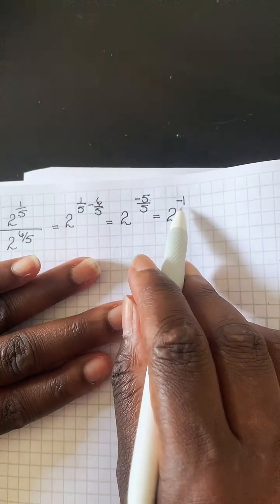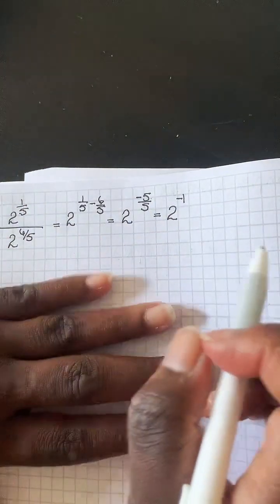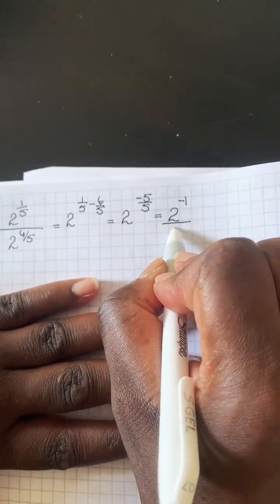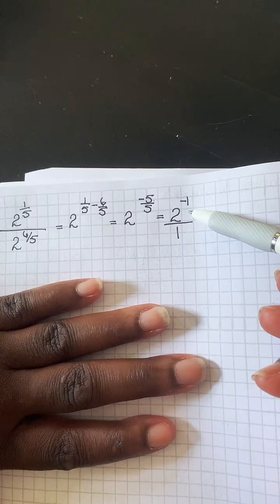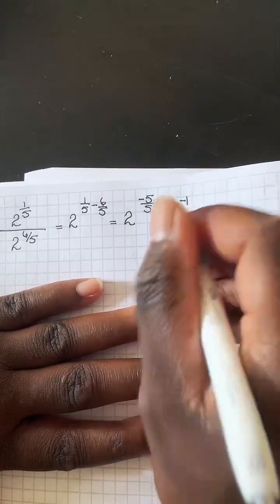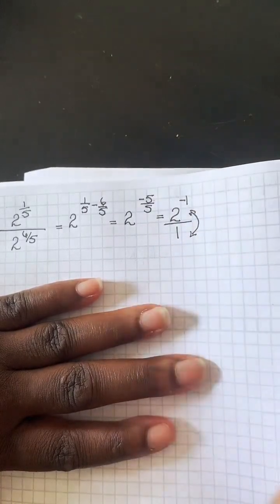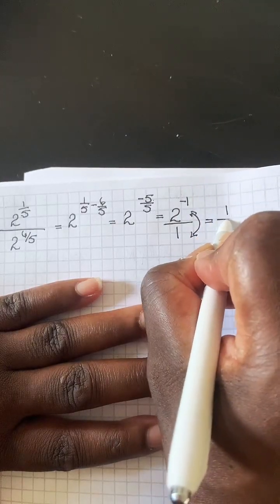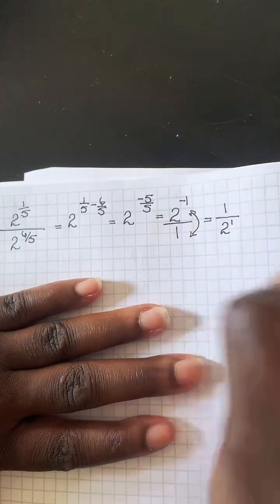Anytime you have a negative exponent, you got to flip it. So this original is assumed to be over 1. It doesn't change the value of 2 raised to the negative 1. We're just making it into a fraction so we can get that flip. So the 1 is going to be in the numerator, and now you have 2 raised to the positive 1.